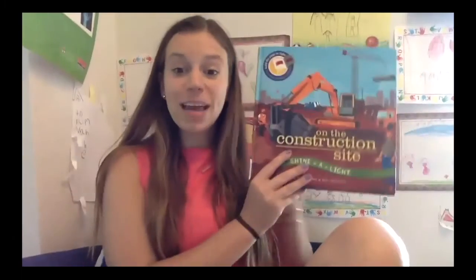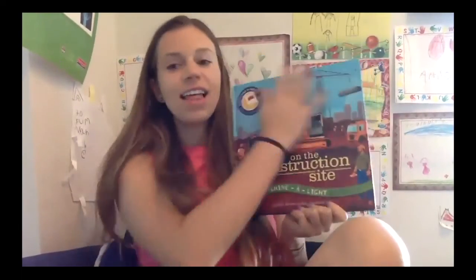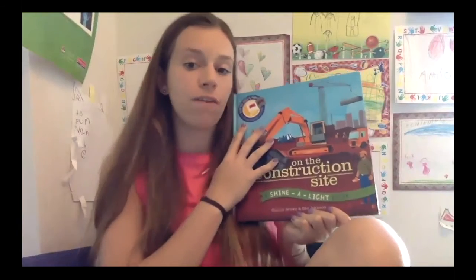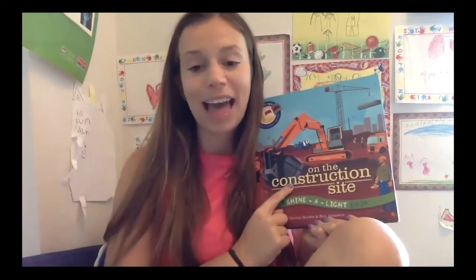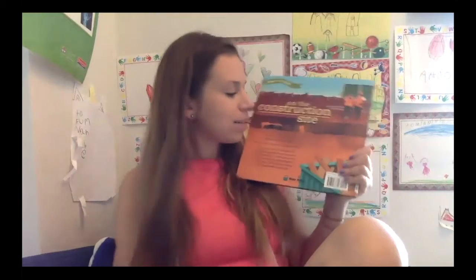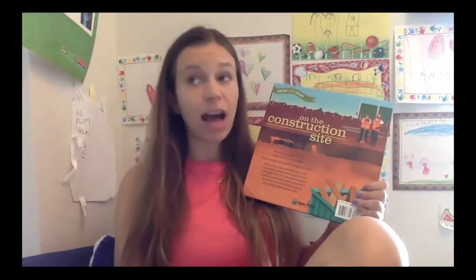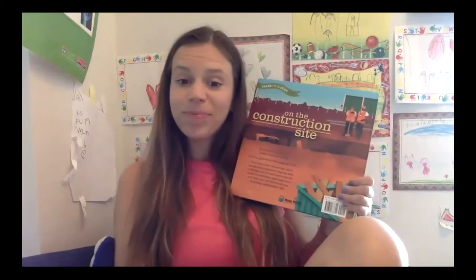The title is often on the front cover. It's usually the biggest words on the front cover too. Every book has a front cover and a back cover. For example, here's Construction Site. This is the front cover. It has the name of the book in big letters. It also shows the author and the illustrator, and usually has some pictures for what the book is about. This side is the back cover. Sometimes it tells you some more information about what the book is going to be about.